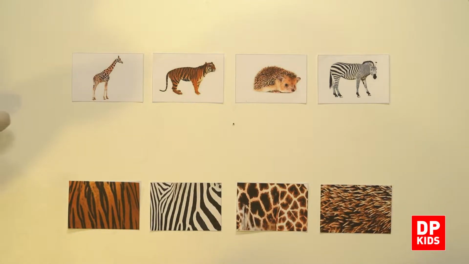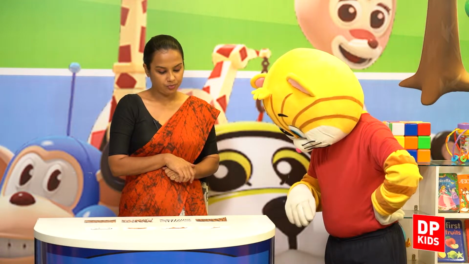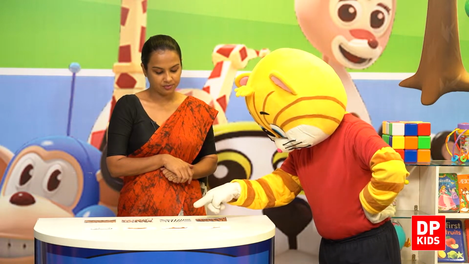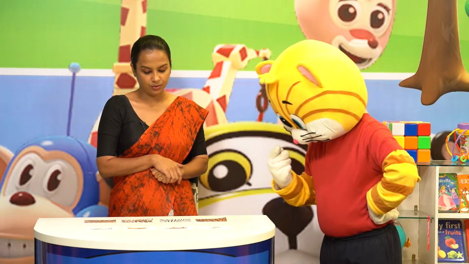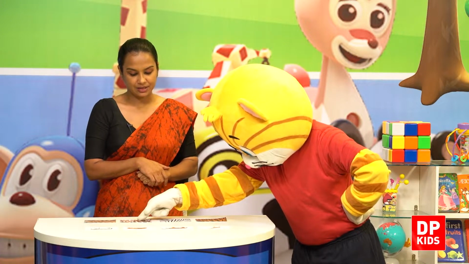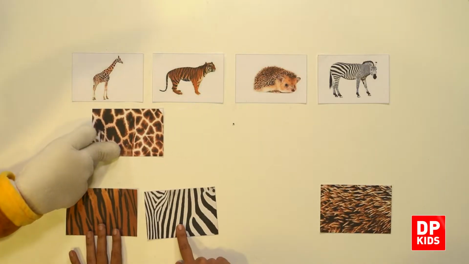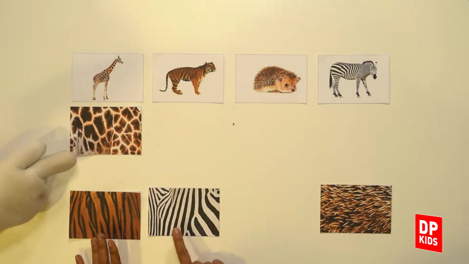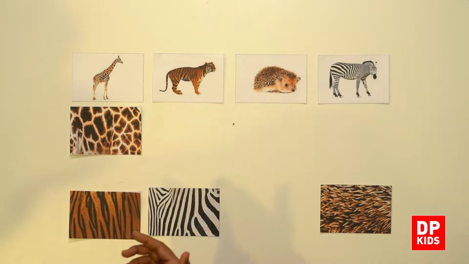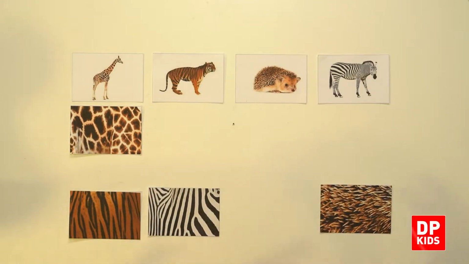The giraffe's is no. Is it? No. Okay, very good. Yes. So you can take it and keep it right underneath. Very good. Good, Kitty. Very good. So this is the pattern of the giraffe's body.